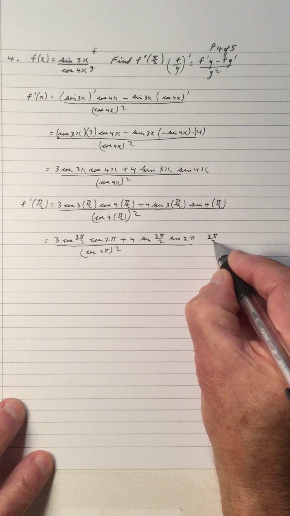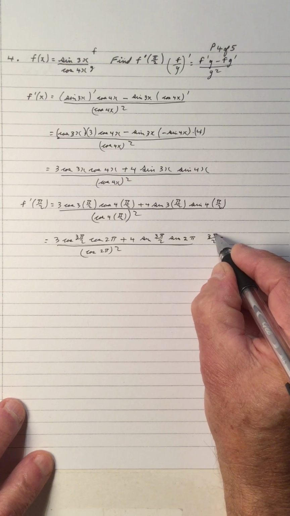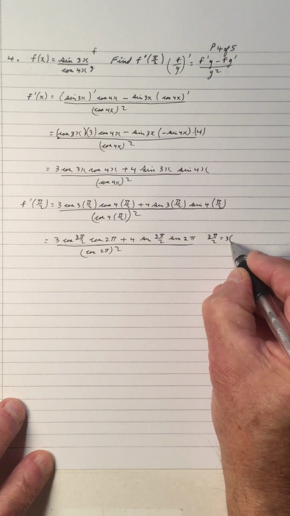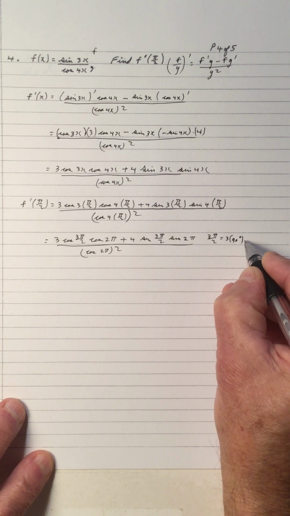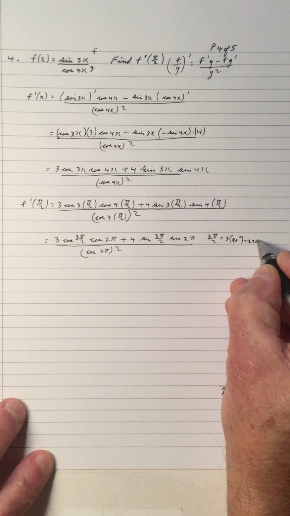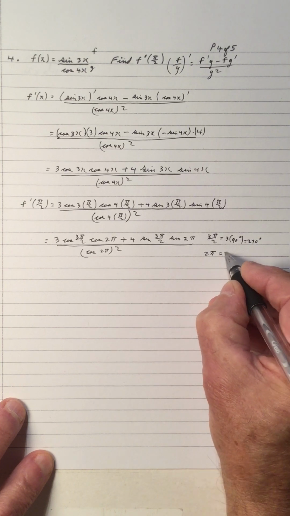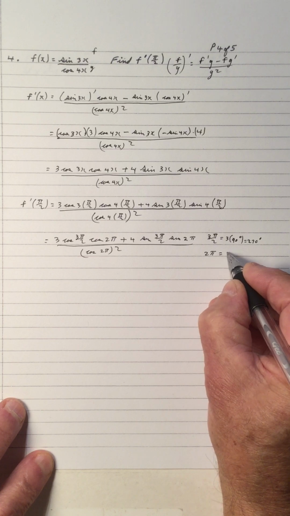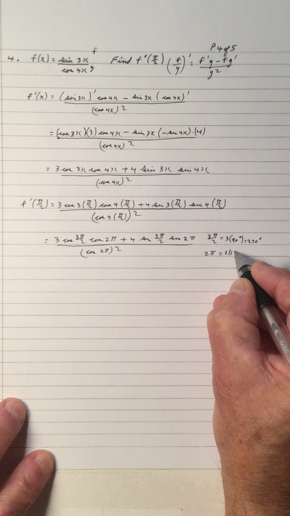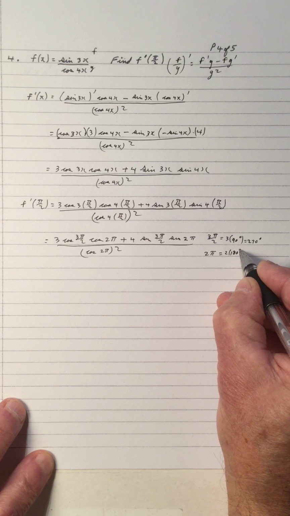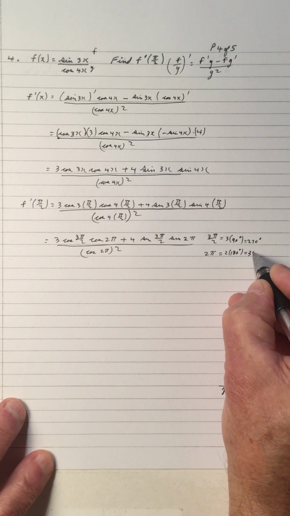3 pi over 2 is the same as, since pi is 180, 3 times 90, so that's 270. And 2 pi is 2 times 180, so that's 360.